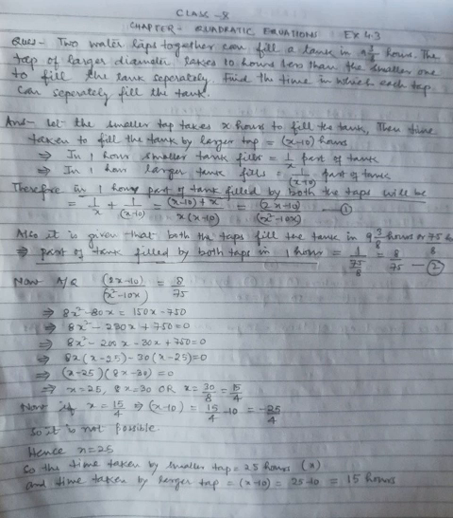This implies that either x is equal to 25 or x is equal to 30 upon 8, which comes out to 15 upon 4 after cancellation of the common terms.